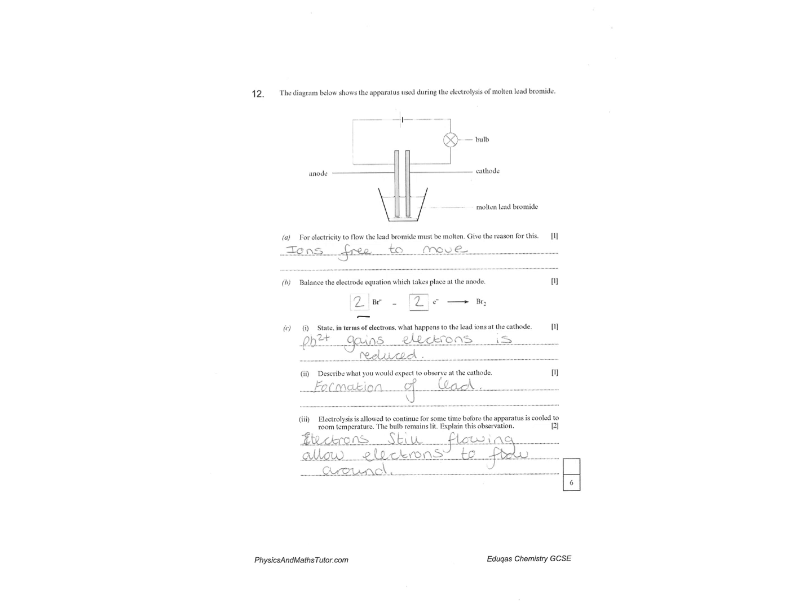Nice, easy question here. Putting 2's in front to balance it out because you had 2 there. State in terms of electrons what happens to the lead ions. So they gain electrons. You can see here, these ones are losing electrons, the other ones have to gain. Describe what you expect to happen at the cathode. You would see lead form.